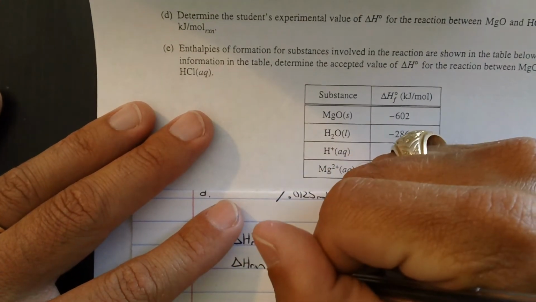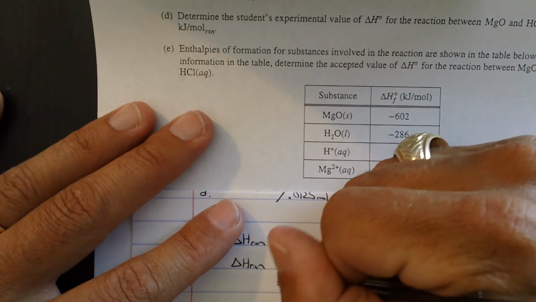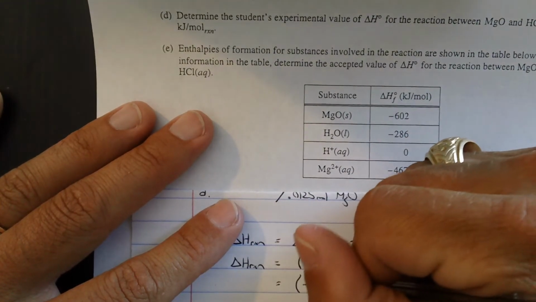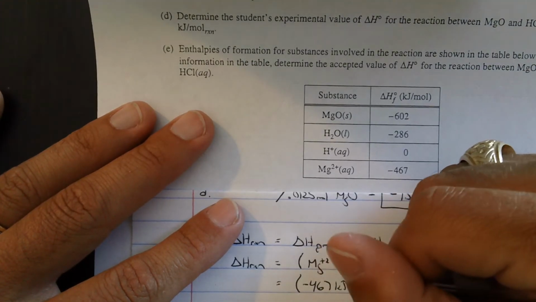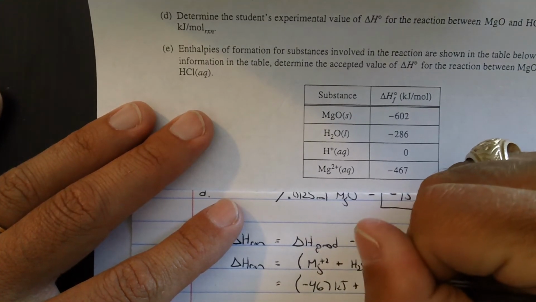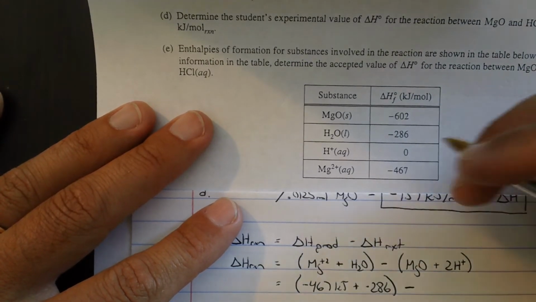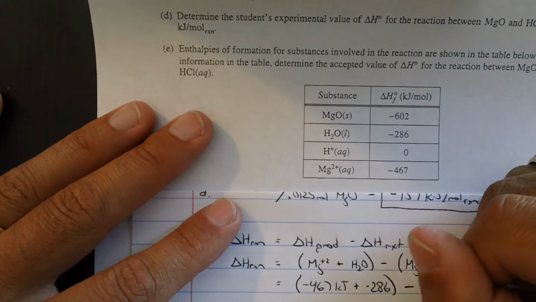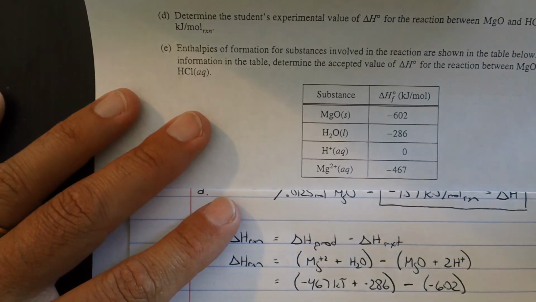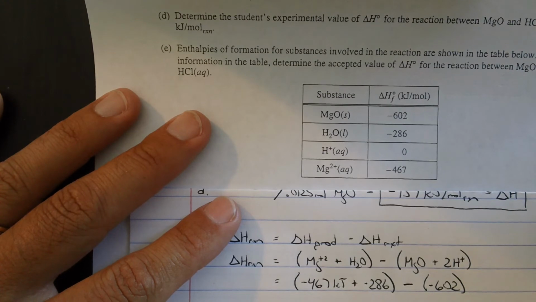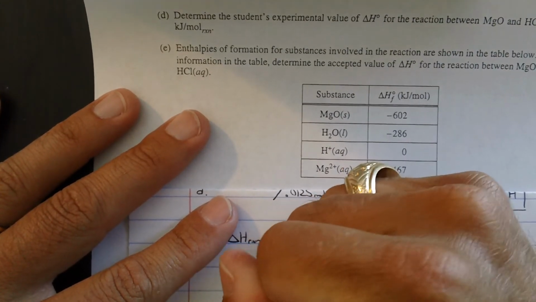And so our delta H of our reaction is going to be the magnesium ions, -467. These are all in kilojoules per mole, plus the water, -286, all minus that magnesium oxide, careful with your signs, minus the 602. And we plug that all in, and I encourage you to plug it in. Don't take my word for it.